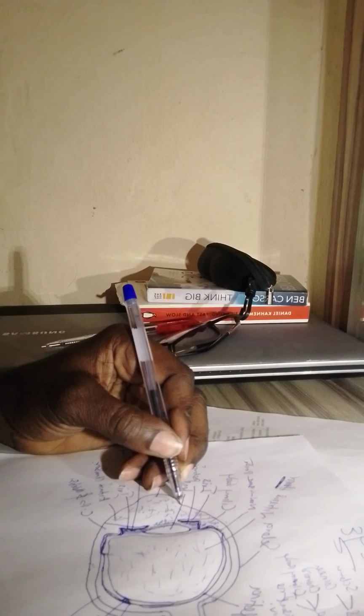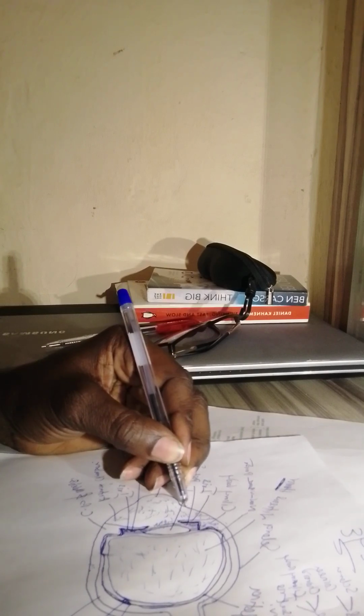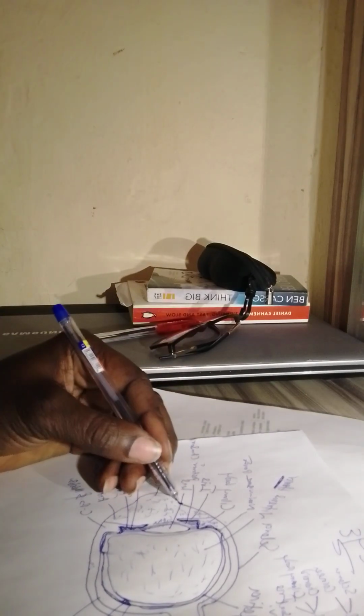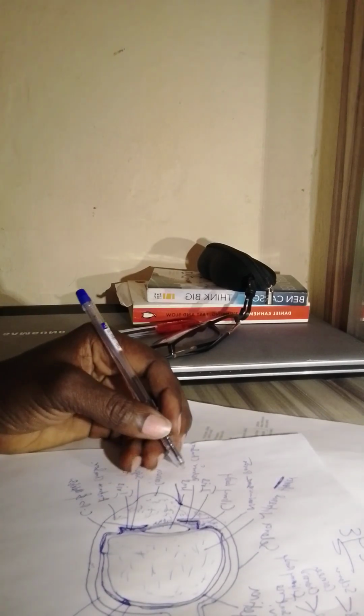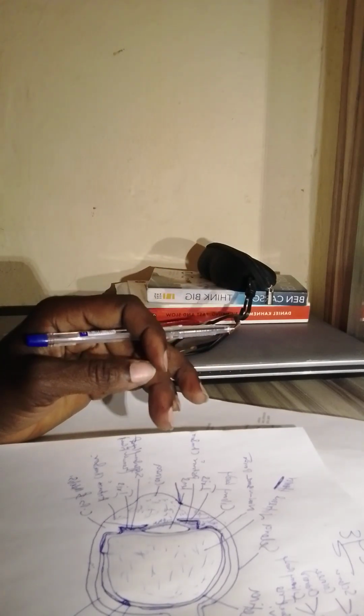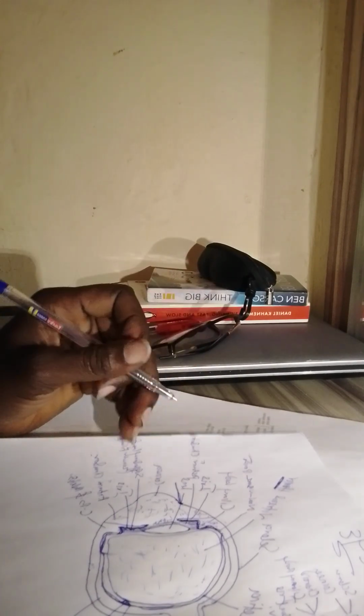So we have this junction here where this sclera becomes the cornea, or where the cornea becomes the sclera. So this point here, we call it what? It has a name. Sclera cornea junction, right? So we don't call it sclera cornea junction now.